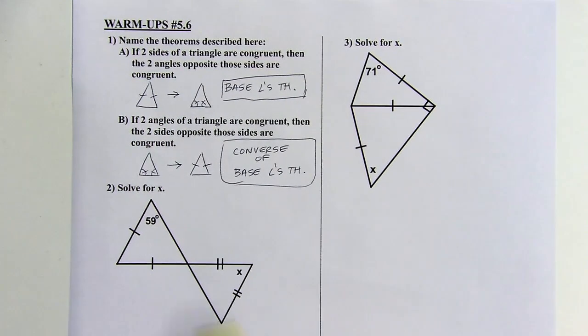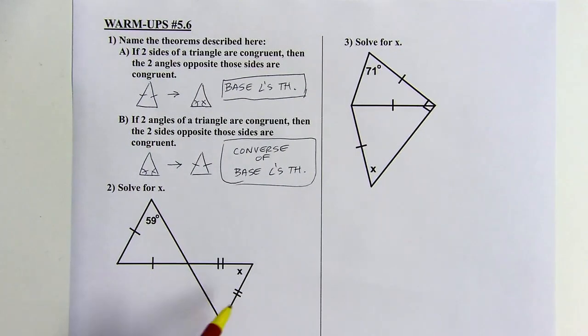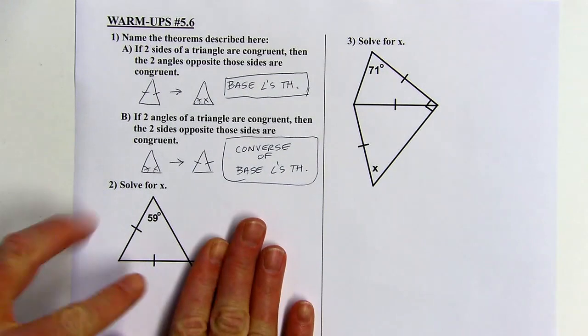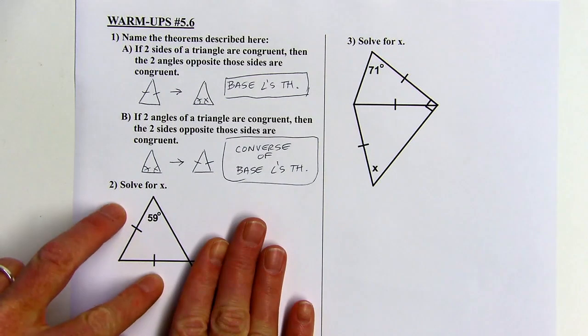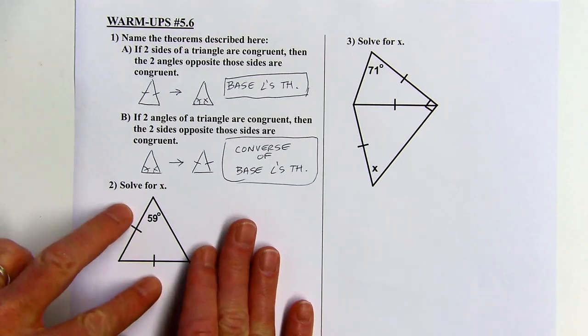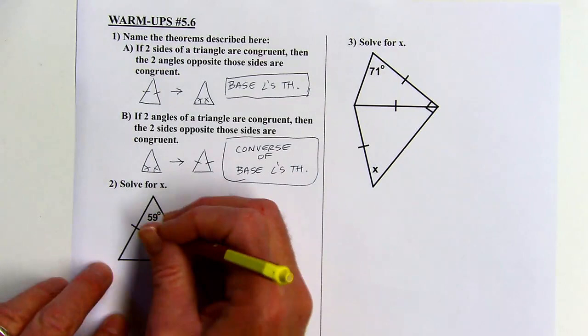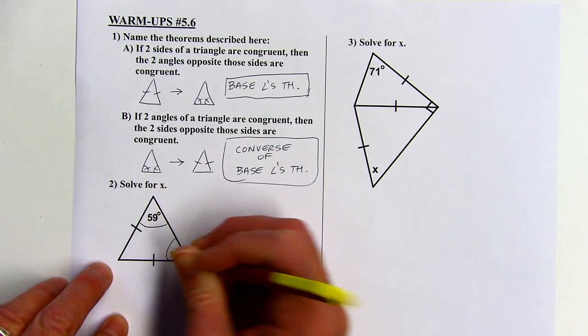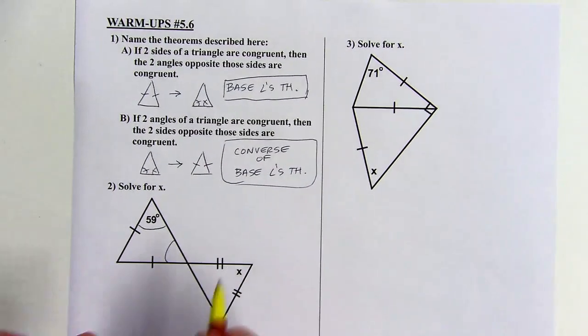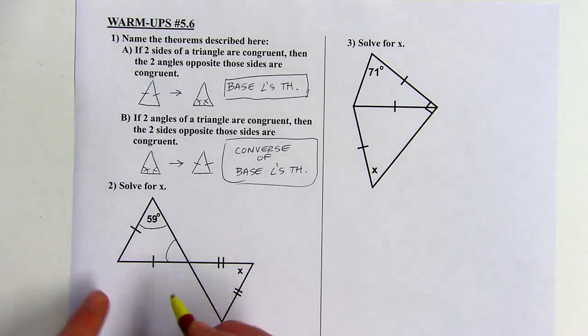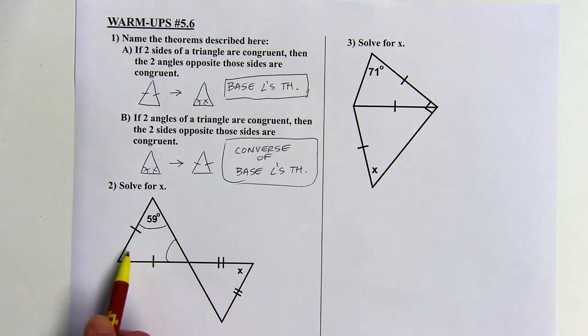Next up, we're solving for x on this problem. We've got some isosceles triangles in this picture. Looking at that top triangle, that's isosceles. So I've got these two congruent sides, and across from those two congruent sides would be two congruent angles. So the two base angles are congruent. It's really important that you get the correct two sides, the correct two angles being congruent. Some people will put 59 degrees down there, and that's going to throw everything off.